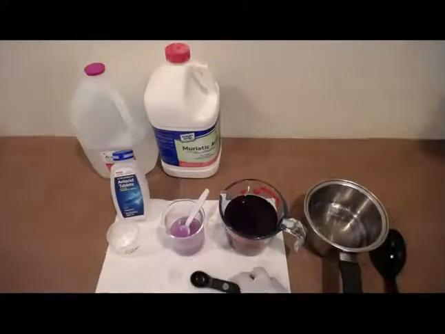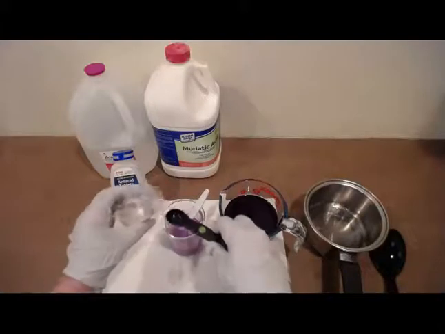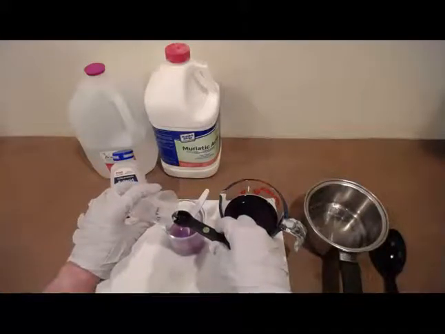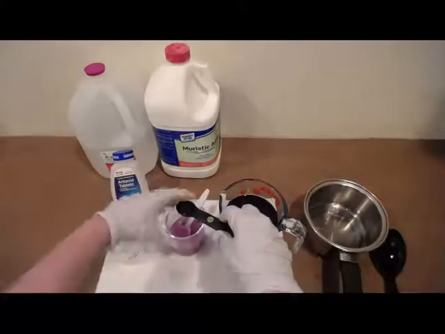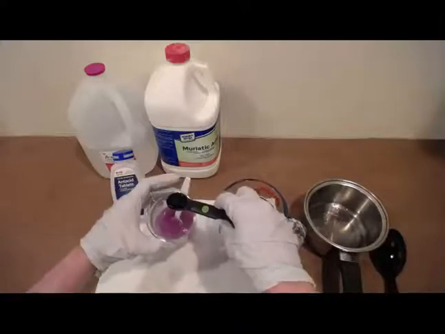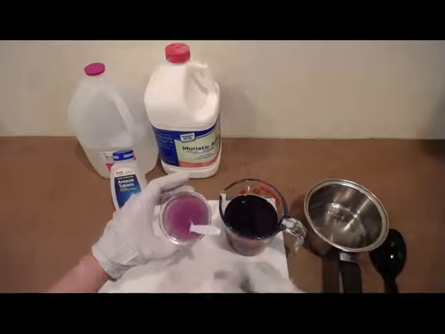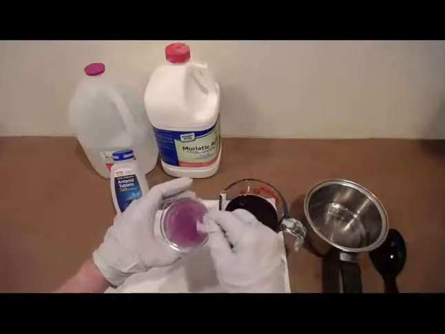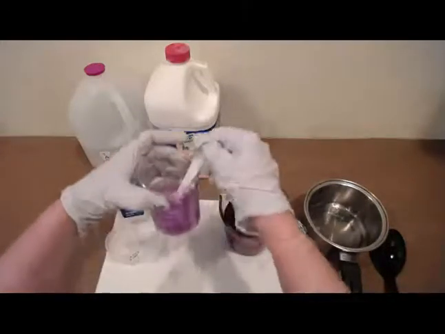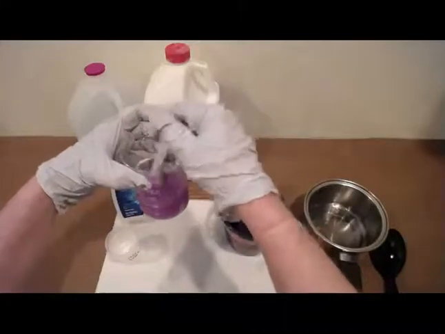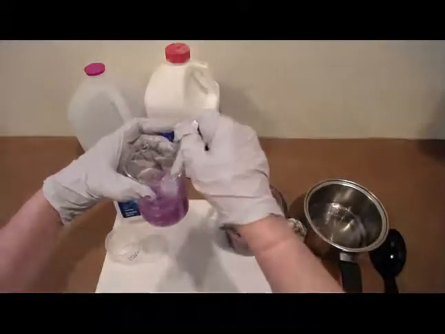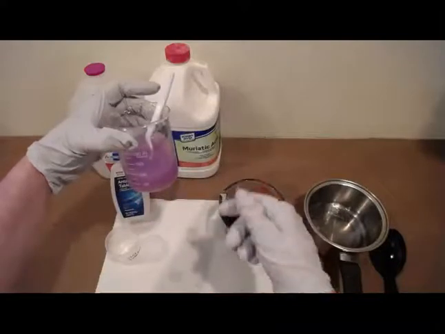Now, this is a little off book. It's not part of the procedure, but I'm going to add in another teaspoon. See what happens. You can see when I first drop it in, it makes it very pink, right where I drop it. As I stir it, that antacid tablet that is in there is neutralizing it.